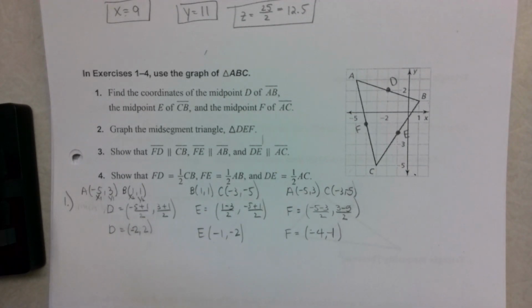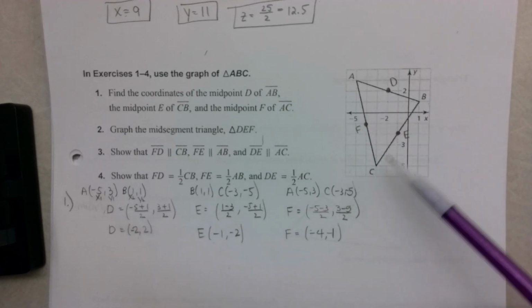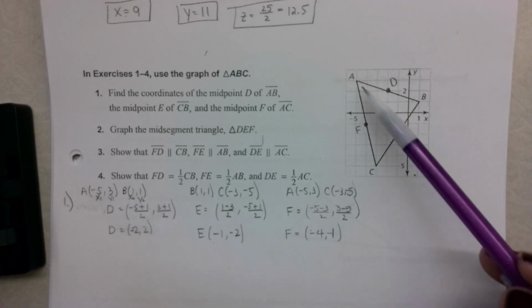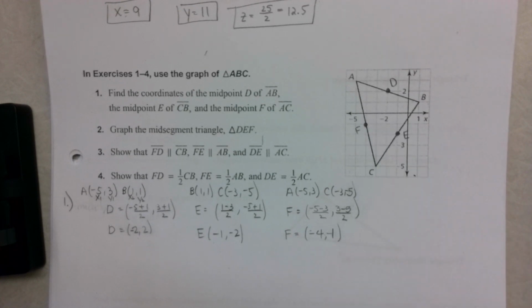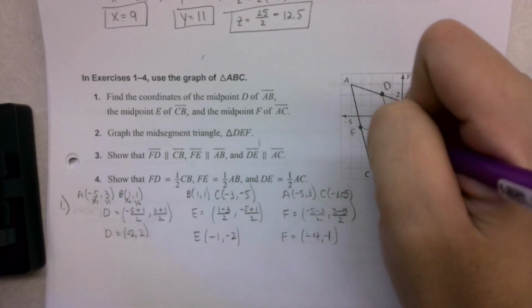Okay, so go ahead and check your work. You should have gotten the midpoint of AB, which is D, is (-2, 2). E, the midpoint of BC, is (-1, 2). And F, the midpoint of AC, is (-4, 1). So you want to then graph the midsegments to form triangle DEF.